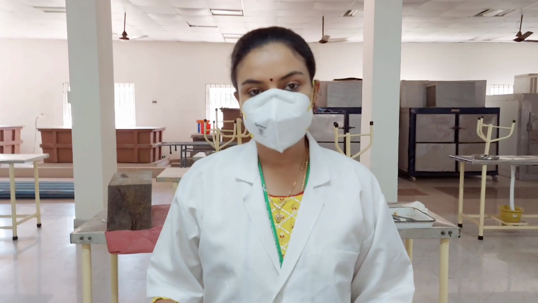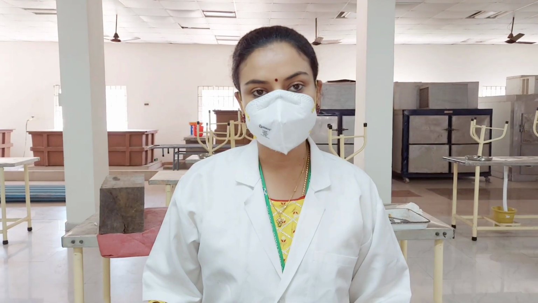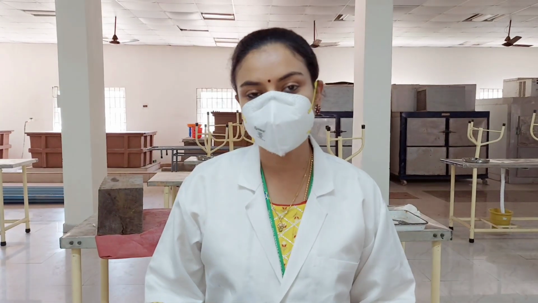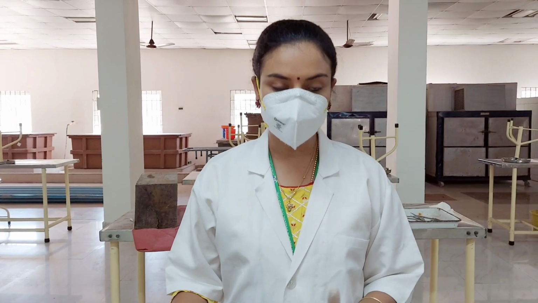Good morning, students. From today we will be demonstrating the gross anatomy of the abdomen. The abdomen is a very important area for any clinician, especially if you are aspiring to become a surgeon. We'll begin with the introduction of the abdomen, where I'll be demonstrating a few important landmarks. We'll go to the landmarks of the abdomen.